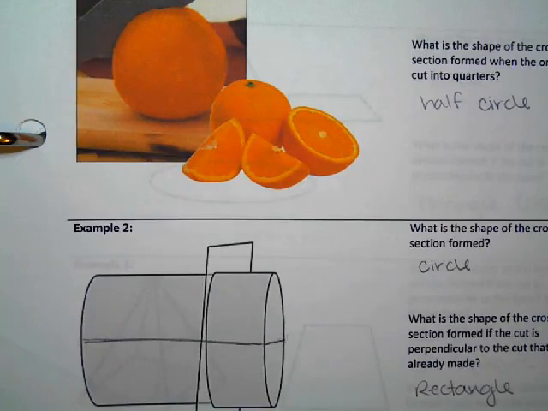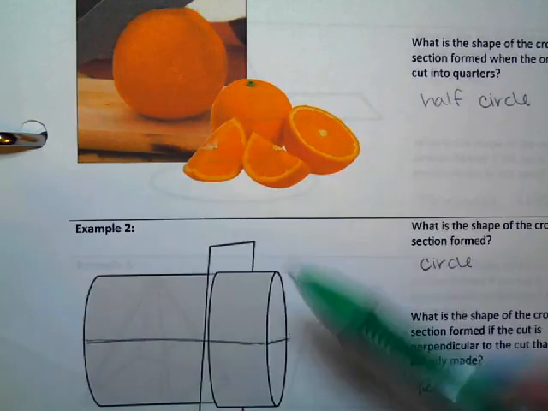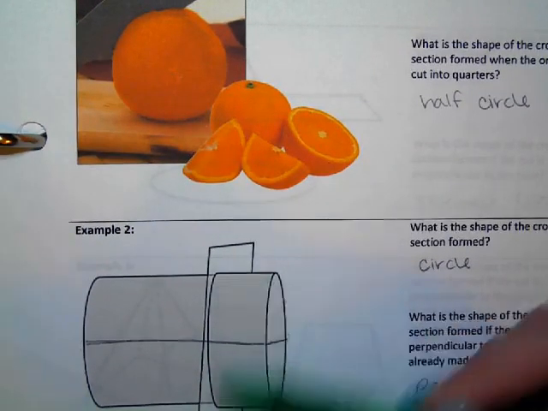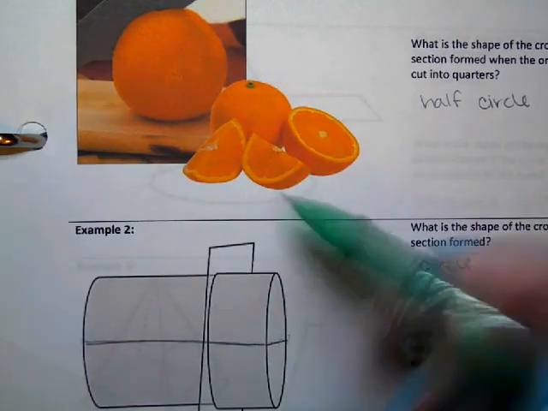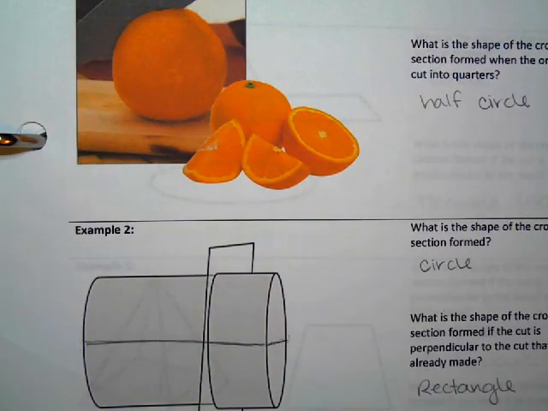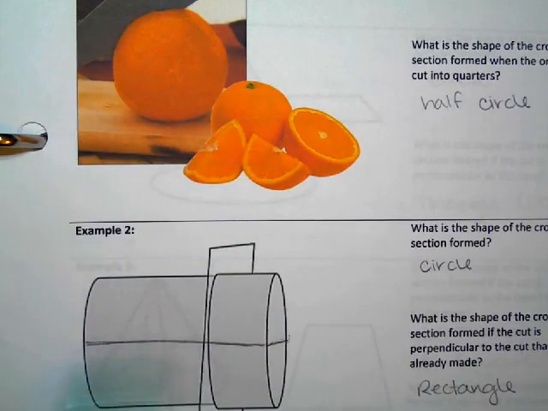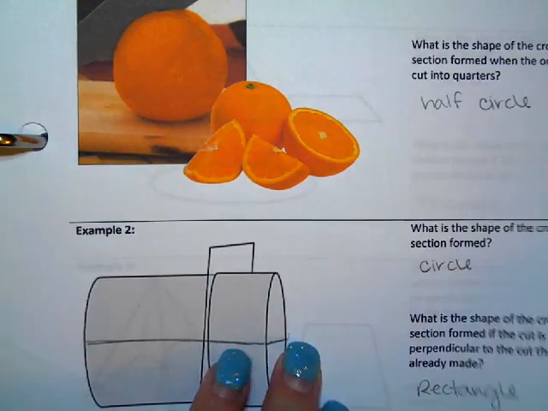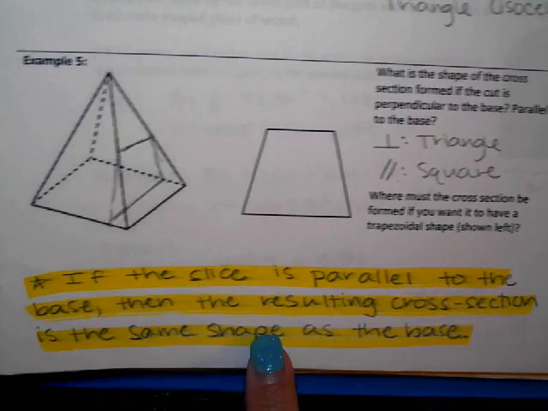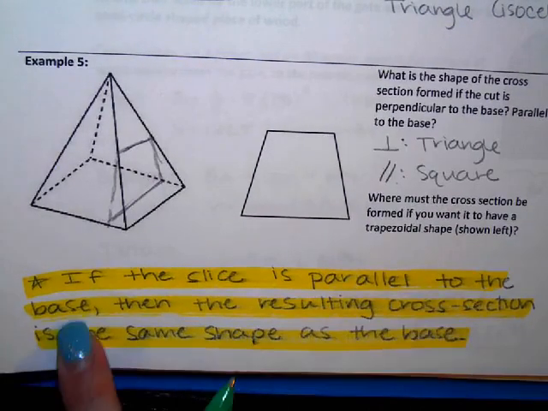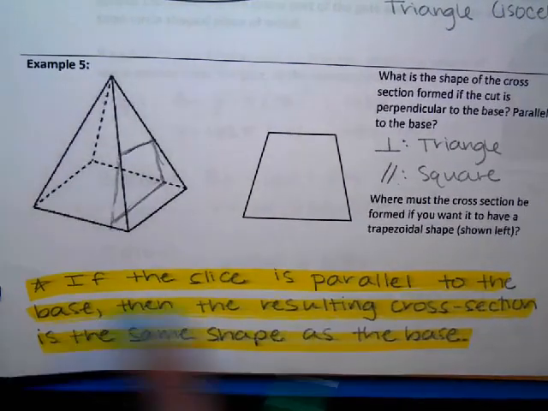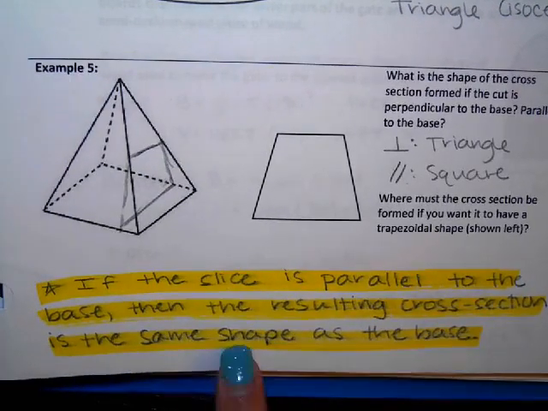So it means that depending on which way you slice it, if you slice it perpendicular or horizontally, which you'd call parallel to the base, it's going to make a difference. Parallel to the base would be different than if you're perpendicular to the base. So one thing I want you guys to write down at the very bottom of your notes is, if the slice is parallel to the base, then the resulting cross-section is the same shape as the base.